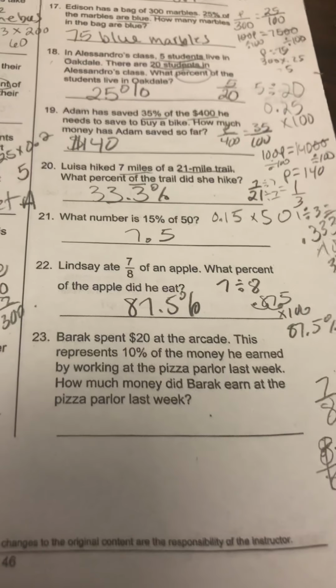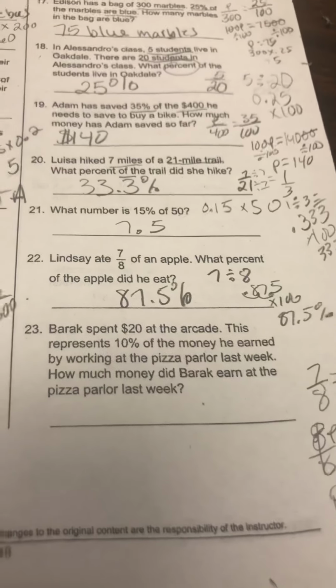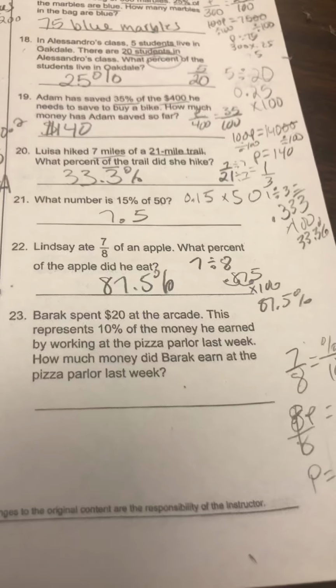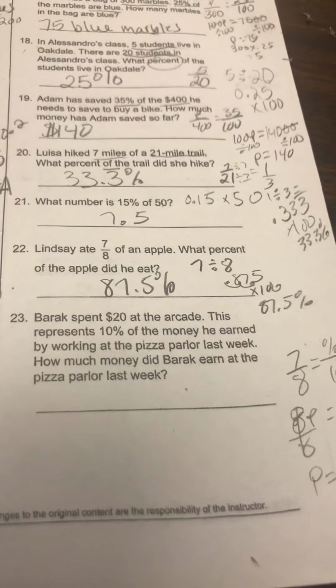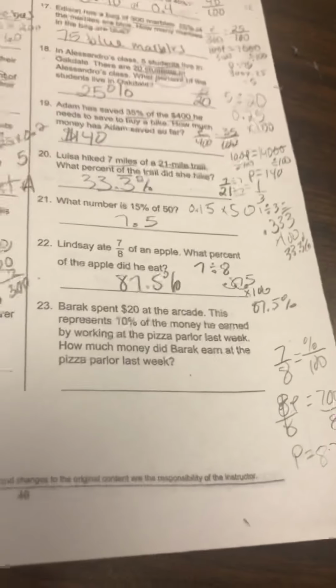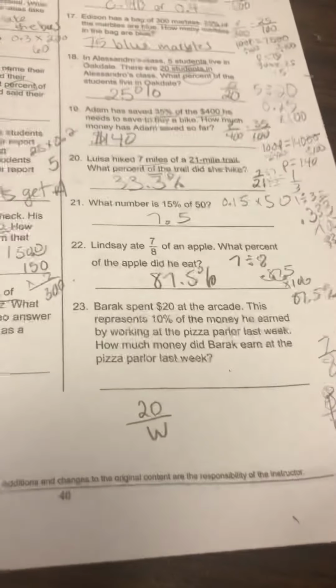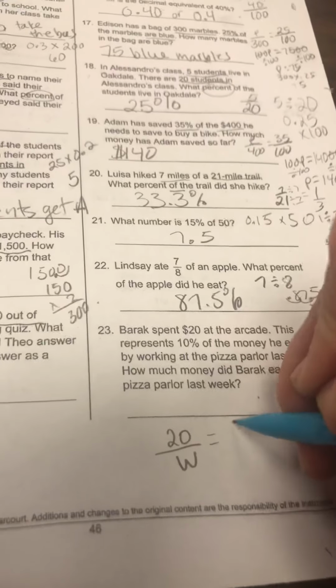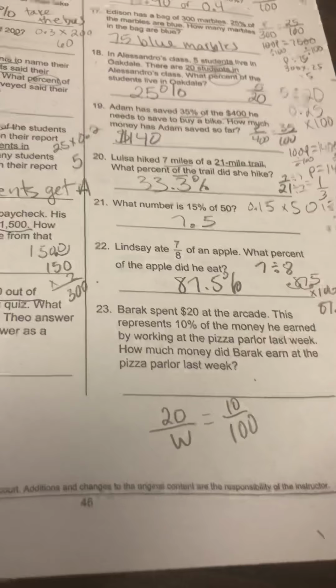Okay, Barack spent $20 at the arcade. This represents 10% of the money he earned by working at the pizza parlor last week. How much did Barack earn at the pizza parlor last week? Well, I'm going to say part over whole. I don't know my whole here. Equals 10% out of 100.